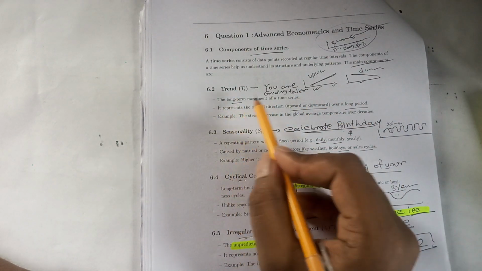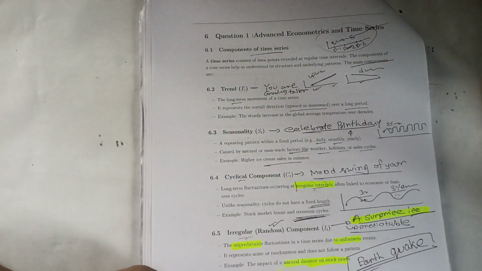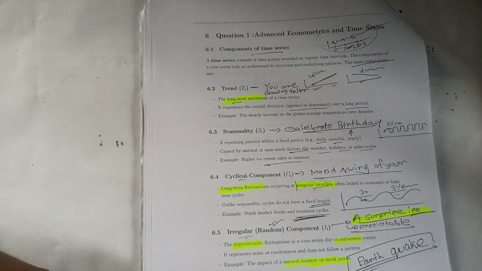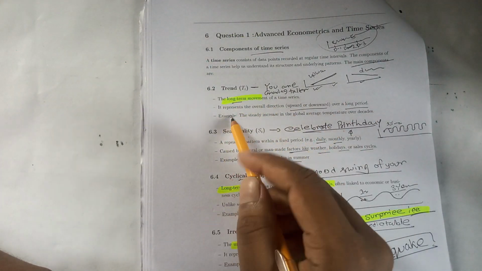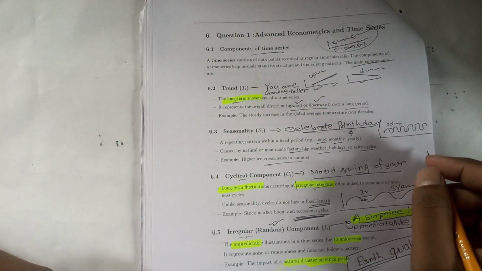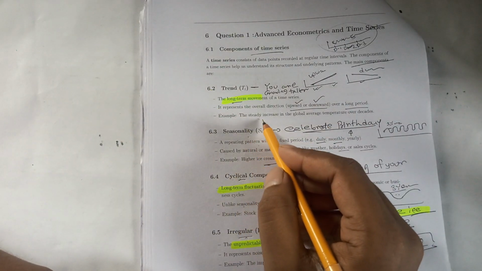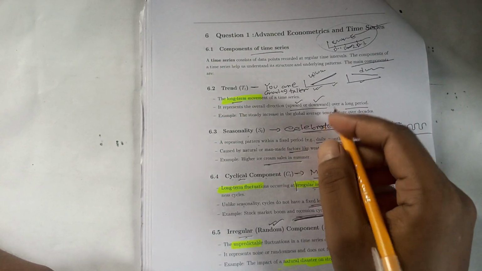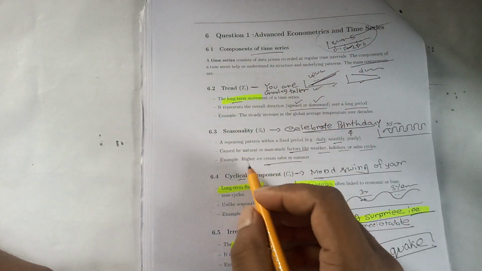The trend is a long-term movement. The long-term movements are the trend and the cyclical one. The long-term movement of a time series represents an overall direction, upward or downward, over a long period. For example, a steady increase in the global average temperature over decades. It's always been upward.